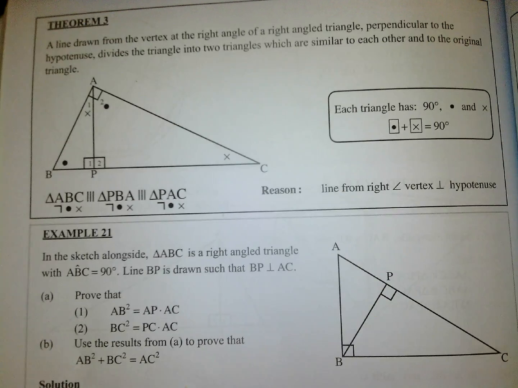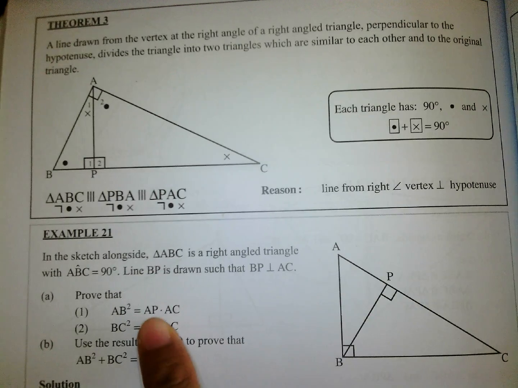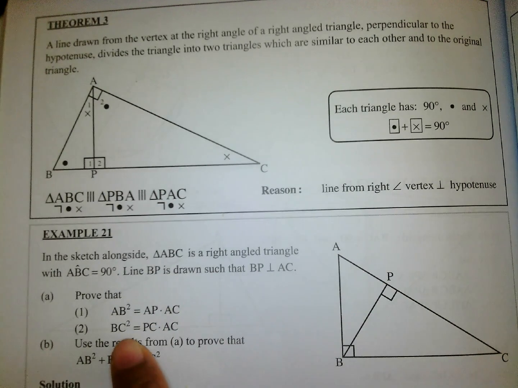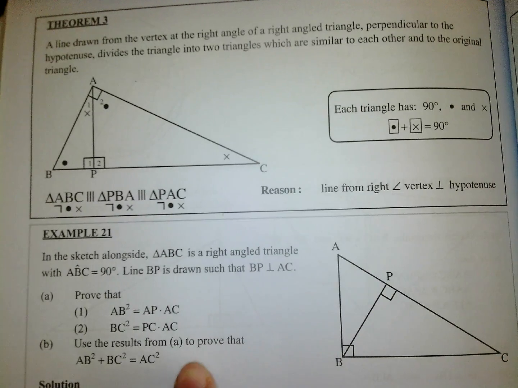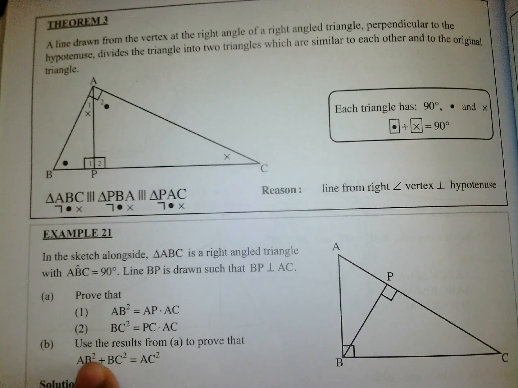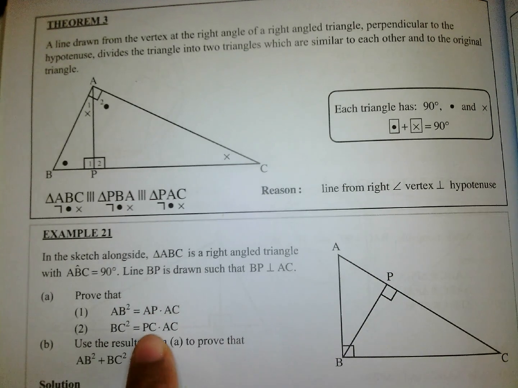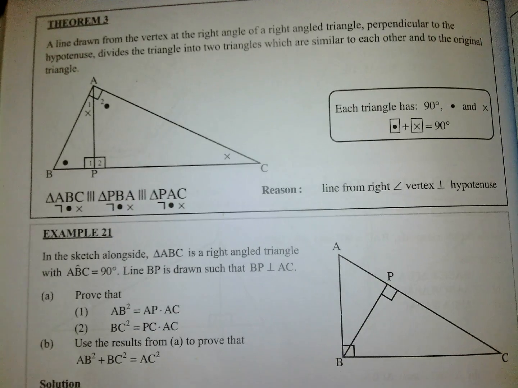so that you can be able to solve this question. So we have to prove that AB squared is equal to the product of AP and AC. Then number 2, we have to prove that BC squared is equal to the product of PC multiplied by AC. And also we have to use the results of A, which are these two, to find out that AB squared plus BC squared. Meaning that AB squared, we know that it's AP multiplied by AC, plus BC squared is equal to this one, PC multiplied by AC. So that when we solve, we must be able to get what? AC squared at the end, right?